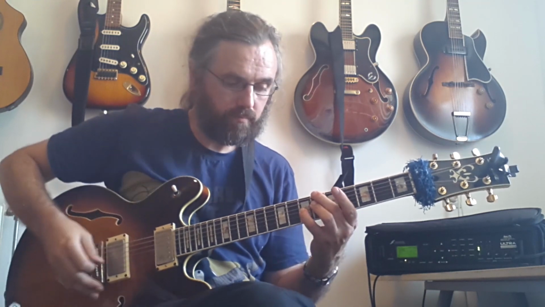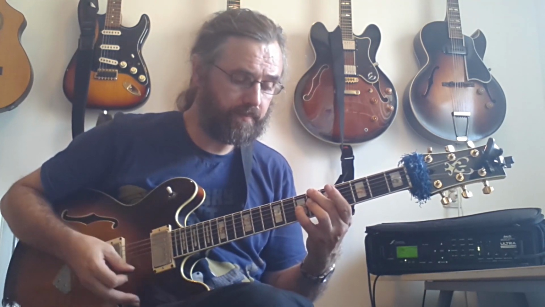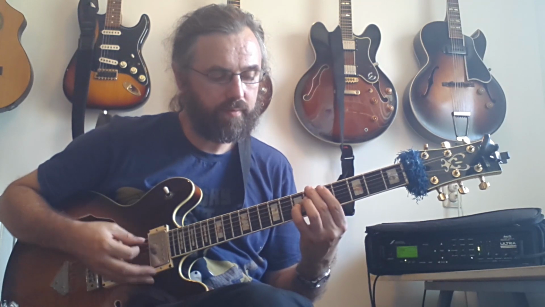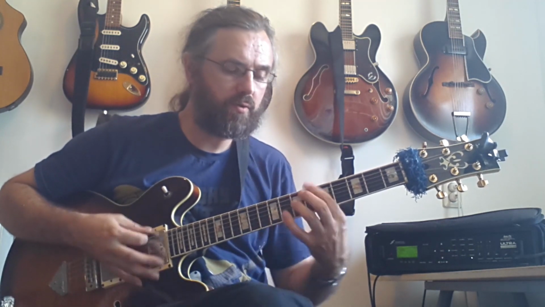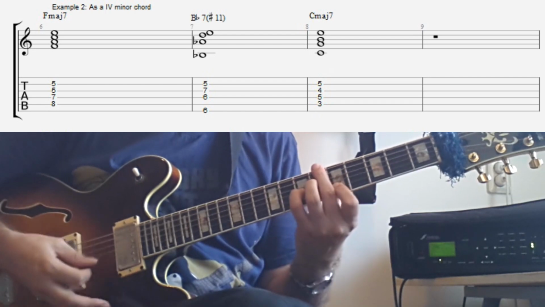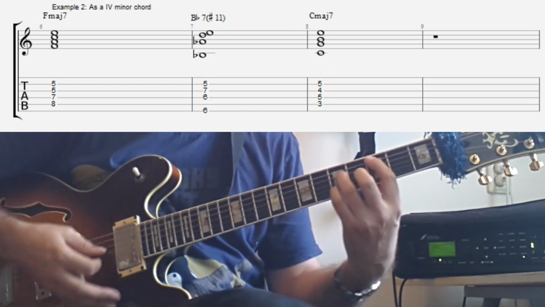The first example is using the B flat 7 as a sort of 4 minor chord. So in the key of C, the 4th degree is F, and you can probably tell that if I have this chord for my B flat, then it's very close to being an F minor 6. That's sort of how it works here. This is something you'll find quite often, a progression like F major 7, B flat 7, C major.